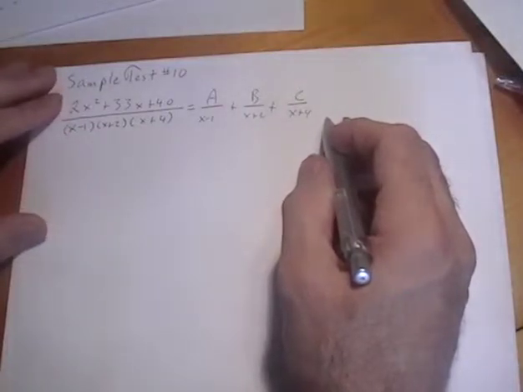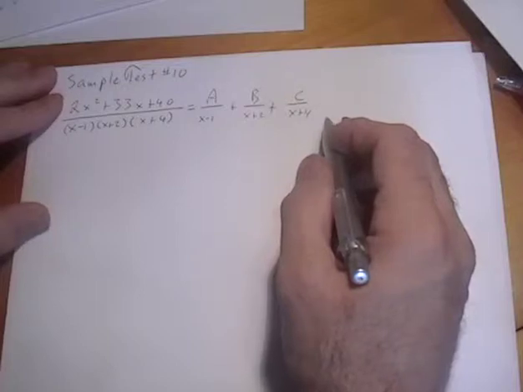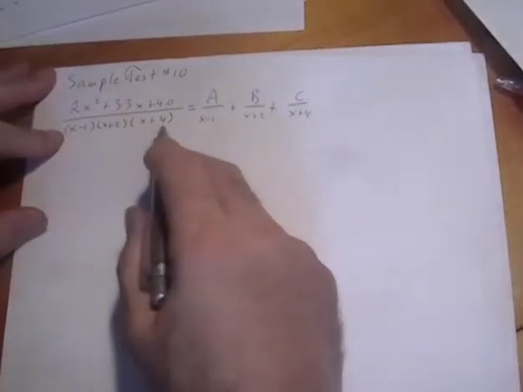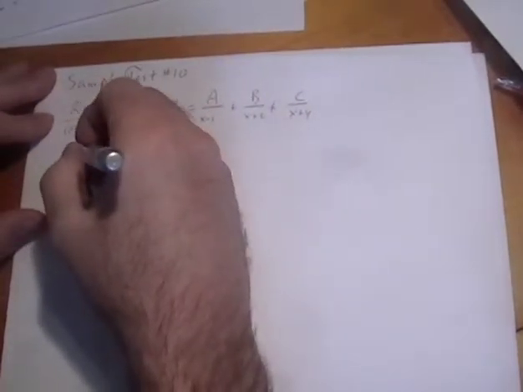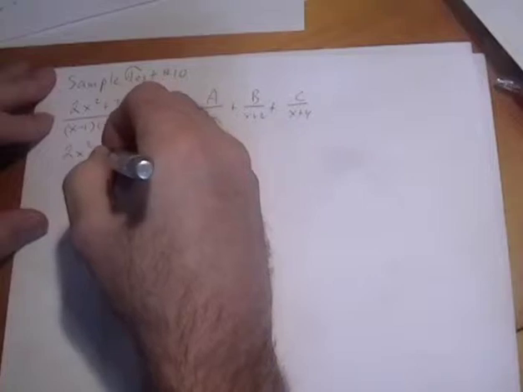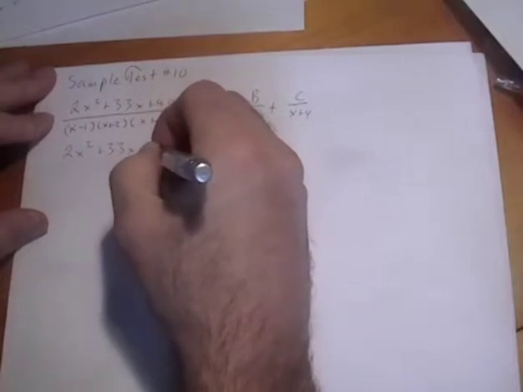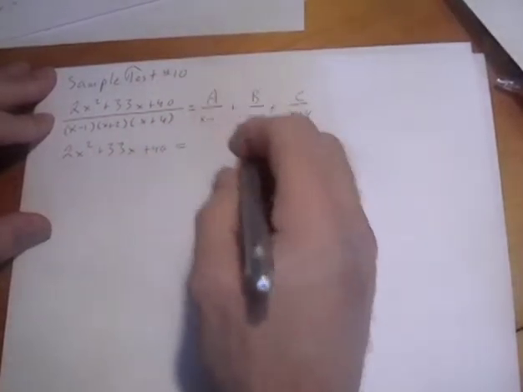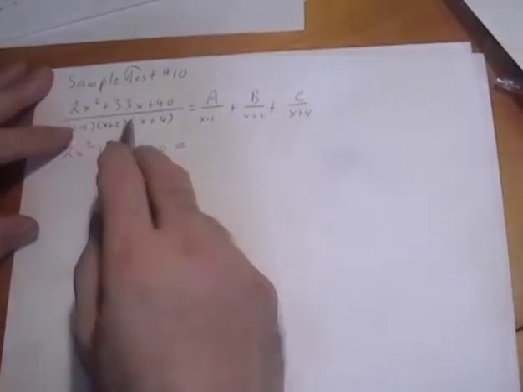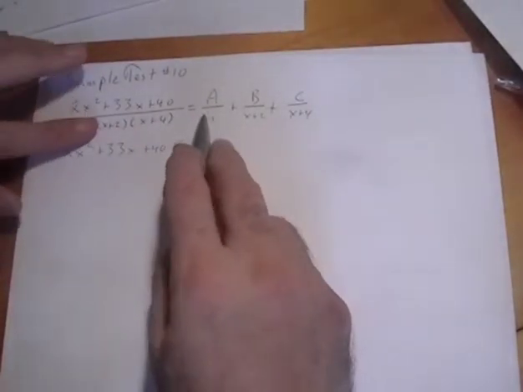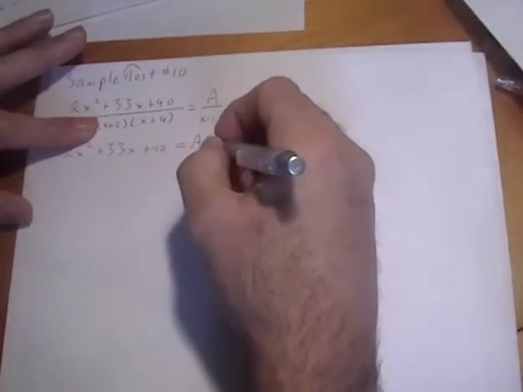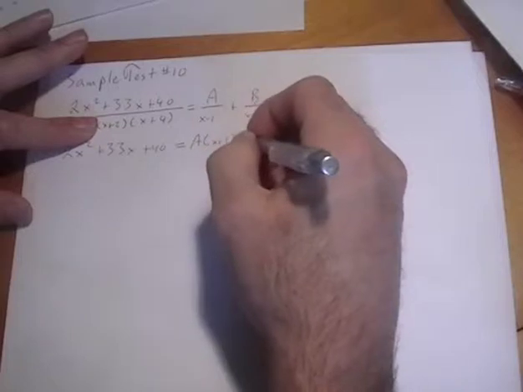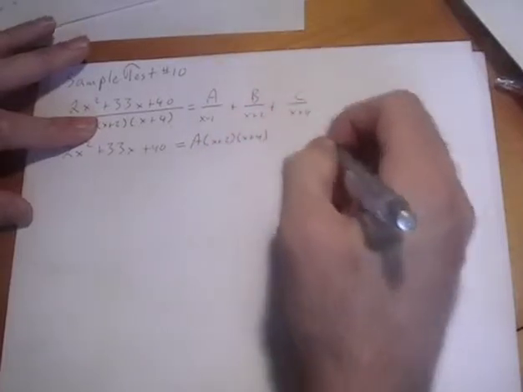My method for solving is going to differ slightly from the book's, but it starts out the same. Multiply both sides by the denominator. On the left, of course, that gets you 2x squared plus 33x plus 40. On the right-hand side, multiplying the denominator by the first term, notice that the x minus 1's cancel, and I'm left with A times x plus 2 times x plus 4.